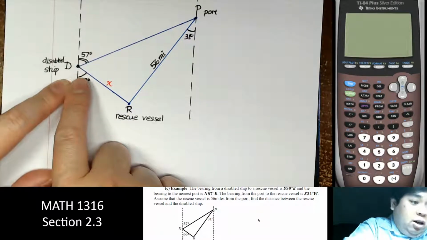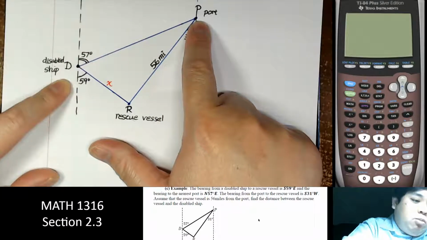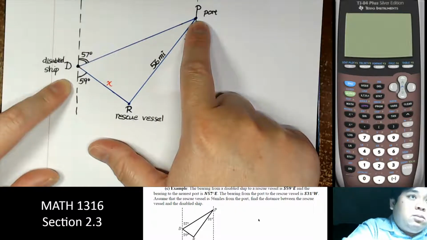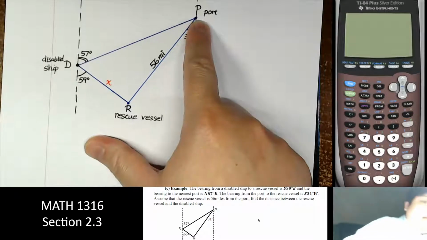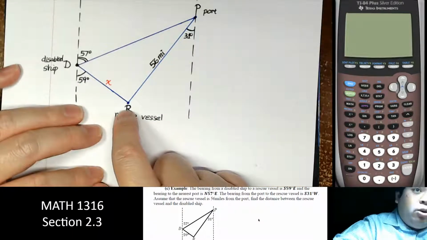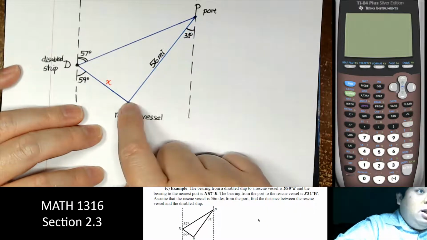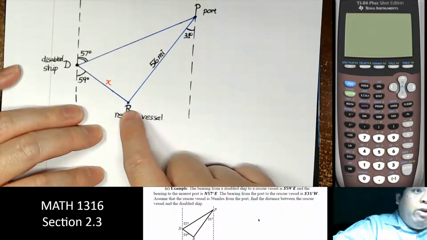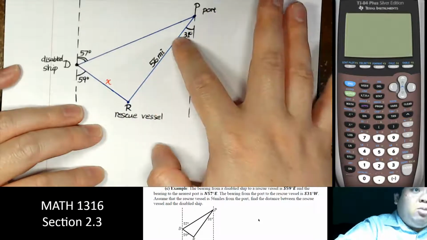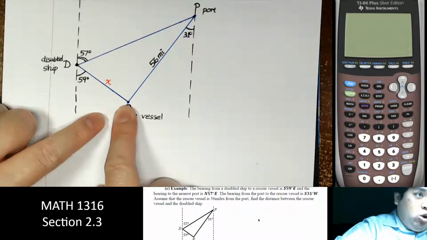And then north 57 degrees east is the port. The bearing from the port to the rescue vessel is south 31 degrees west, and the distance between the rescue vessel and the port is 56 miles.